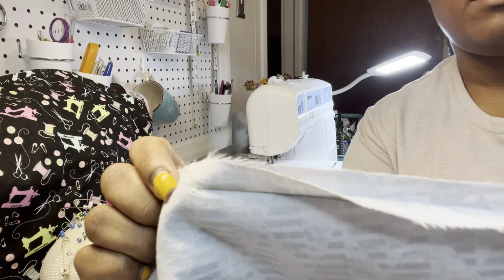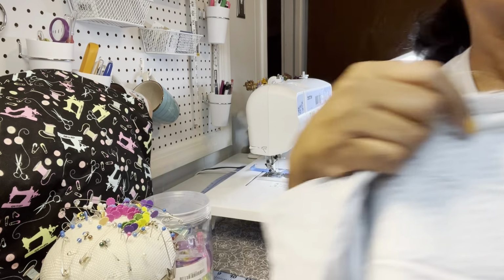Okay, so that's how that looks. Okay, and then it tells me to go over that seam again with another stitch. So I'm going to go ahead and do that really quick.